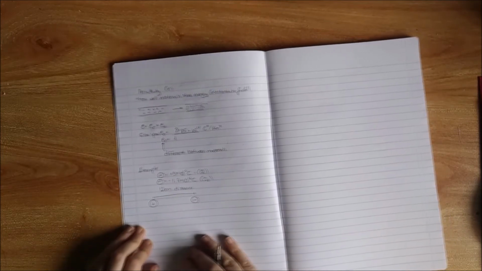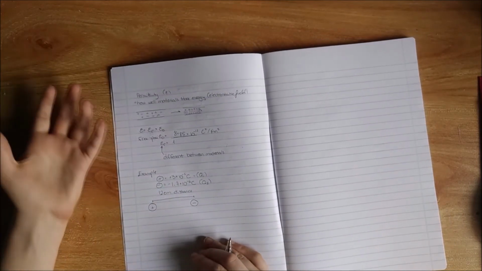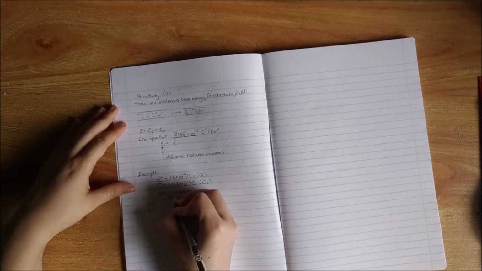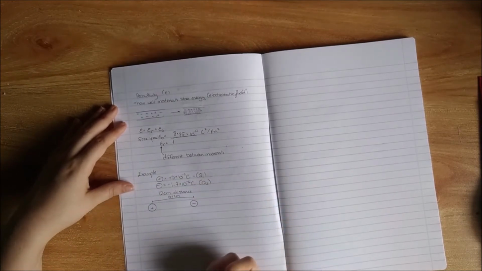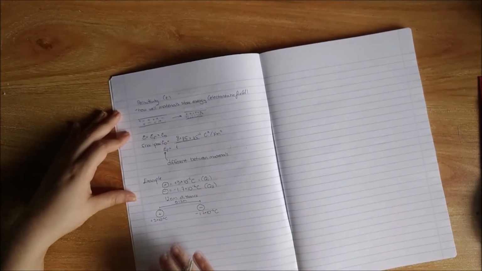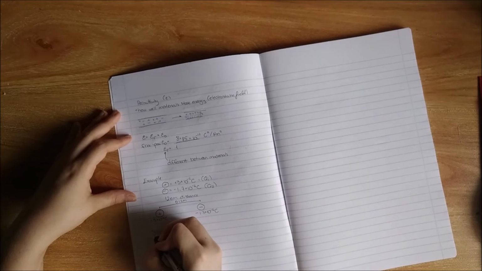Now, in the equation, what you need to use is meters. So 12 centimeters is just 0.12 meters. Yes? Okay. We're trying to find the magnitude and the direction.